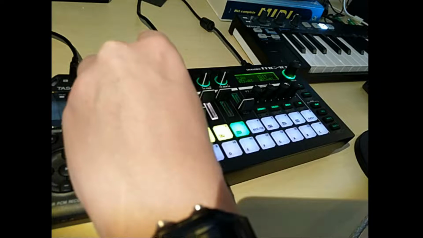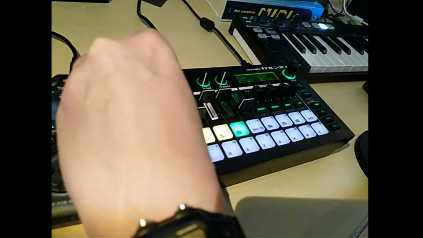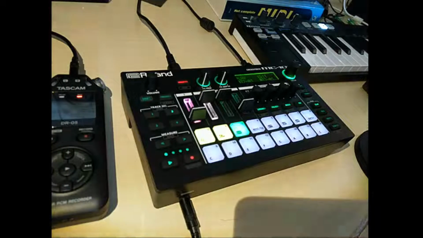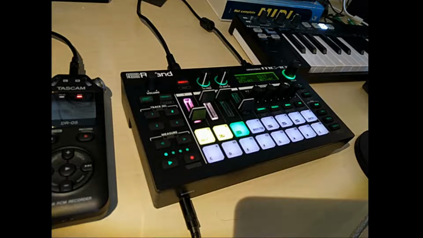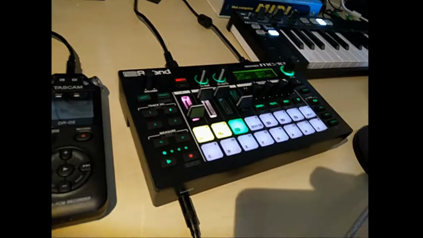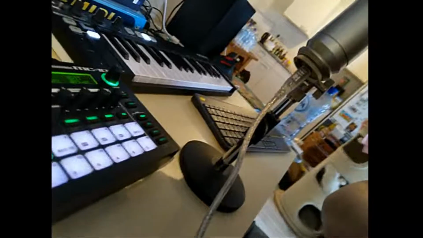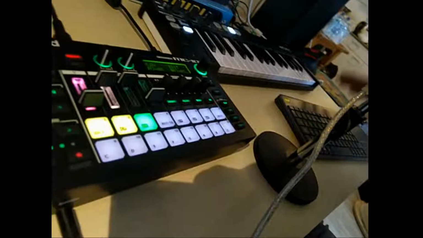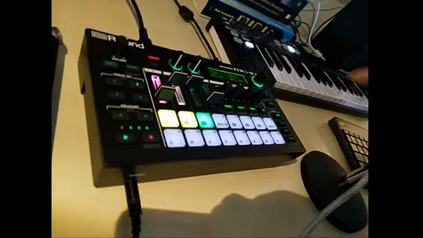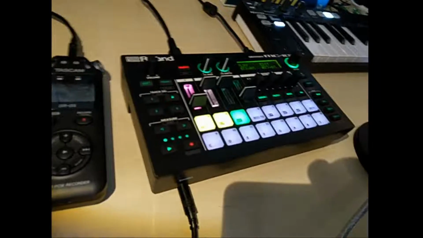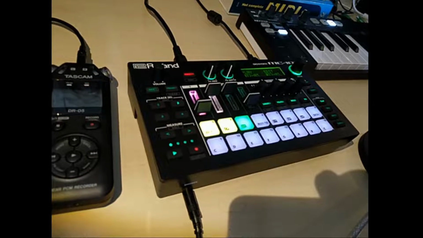Mono Station MC-101 jam session. Interesting. I don't know if I could get everything in frame. It's a real pain in the ass. I got my microphone right here out of the screen, and I got my keyboard here, and I gotta find a place to put the Mono Station, and it's a really cramped desk. It's a bit of a bummer.